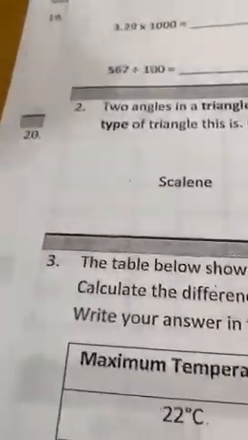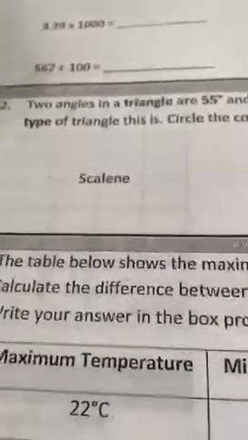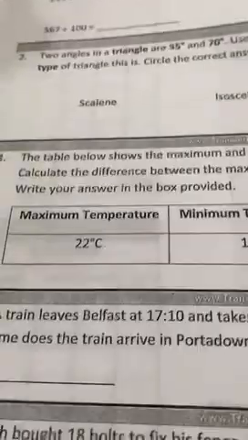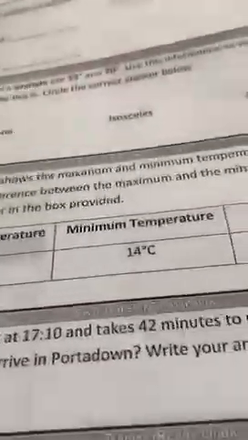Okay, the next one you should be able to do, use this information to work out what type of triangle it is. If you're not sure, again, I will go over it with you. Okay, table below shows the maximum and minimum temperatures over a day.